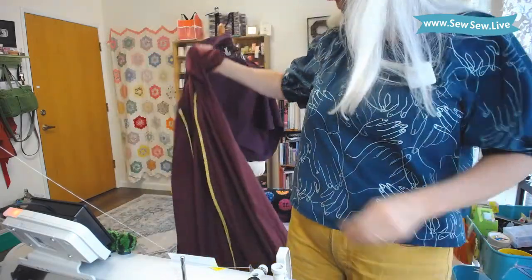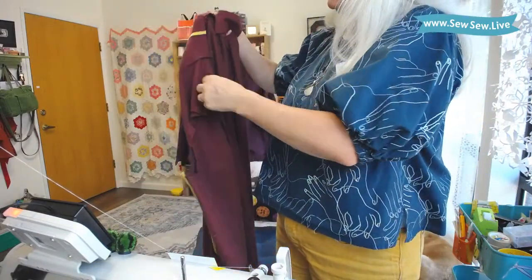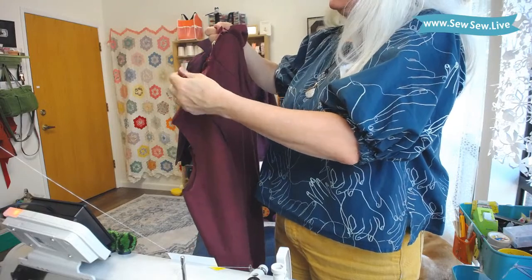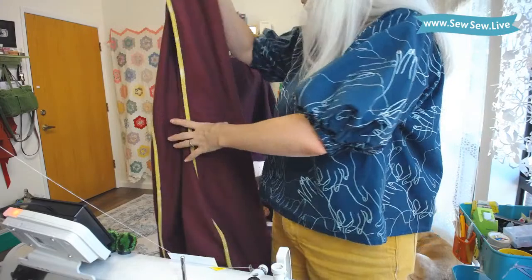Ooh, I just heard a rip. That's not good. It's probably that clip I shouldn't have clipped. I knew I shouldn't clip that. It just ripped a tiny bit. Great, one more thing to deal with.